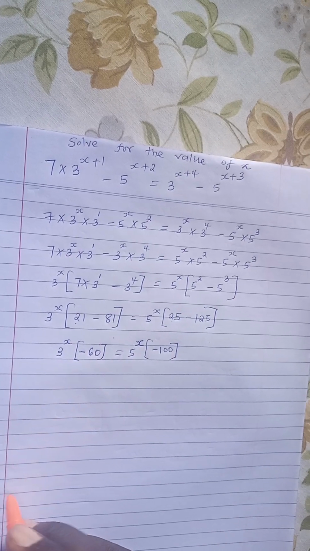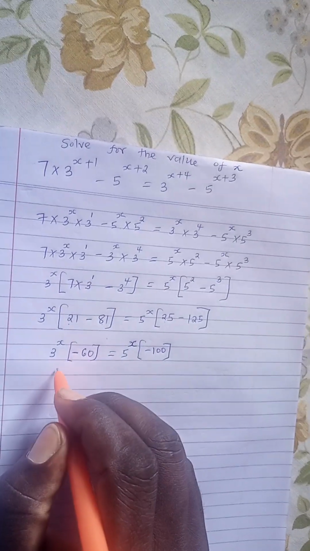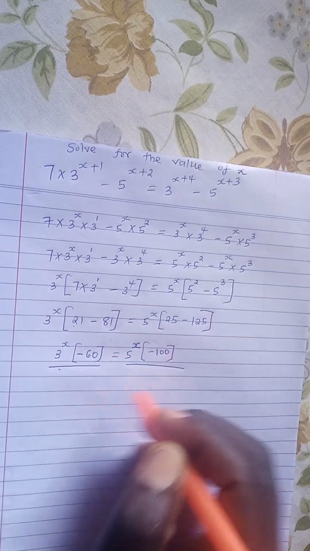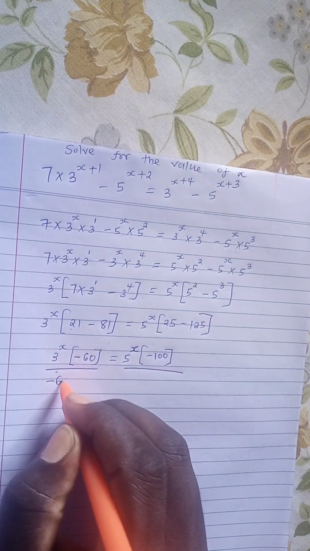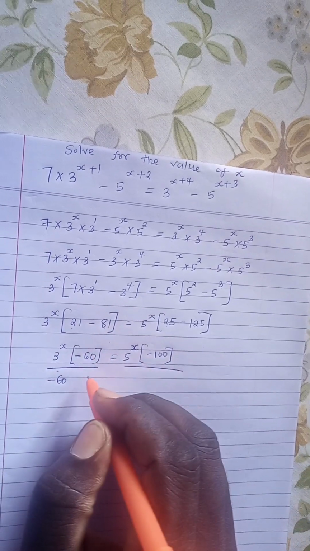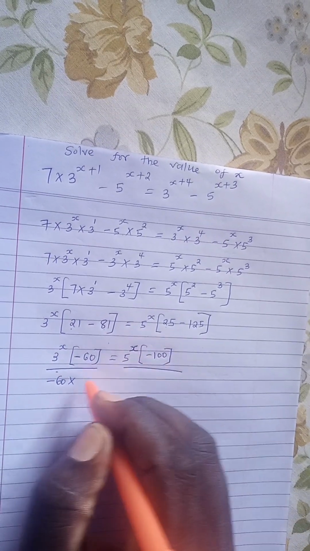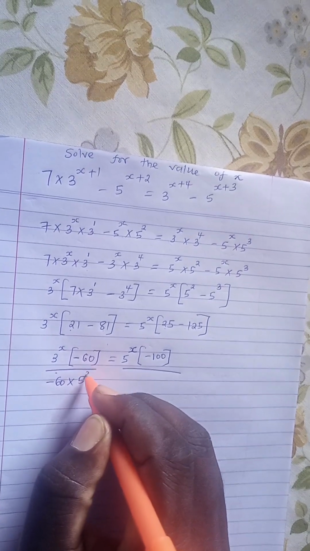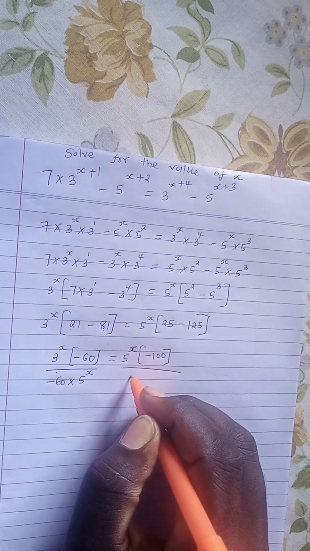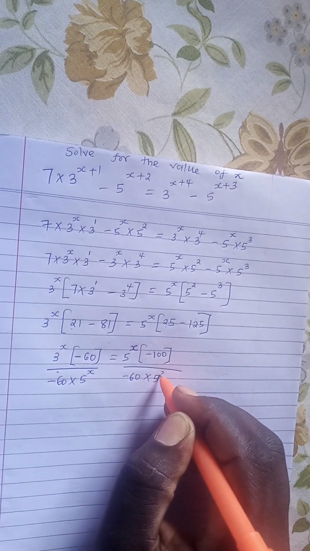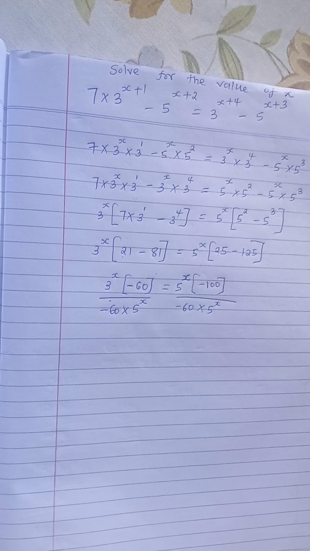So what we will do, let us divide both sides by negative 60. We want to eliminate this negative 60 on this side, and also we divide by 5 raised to power x, and also here by negative 60 and 5 raised to power x.